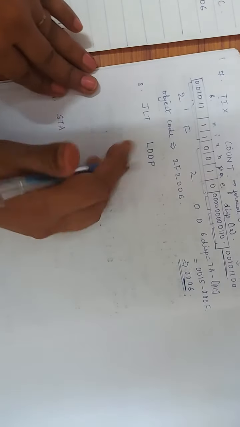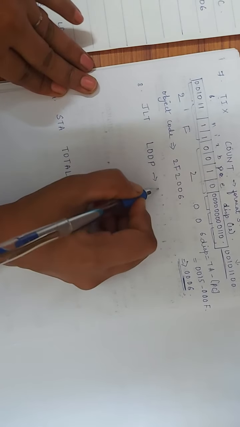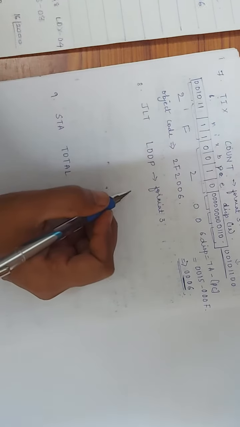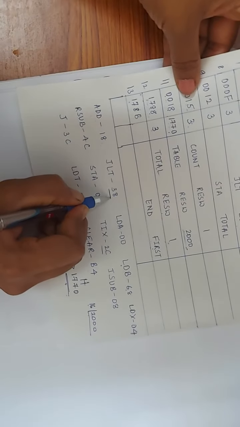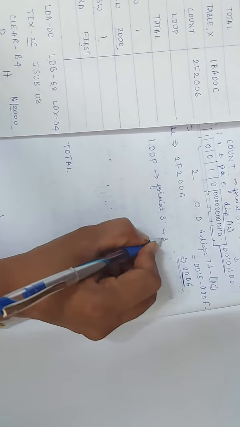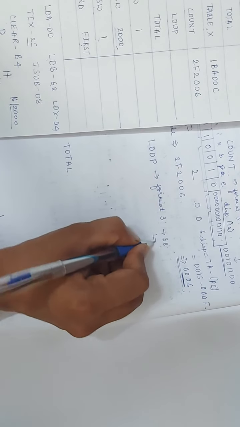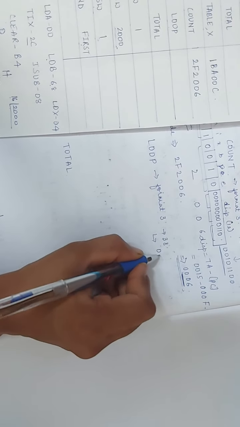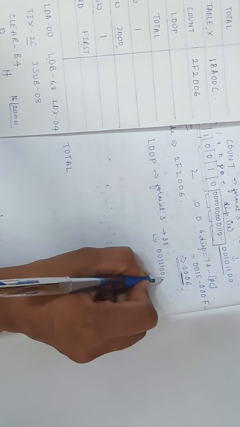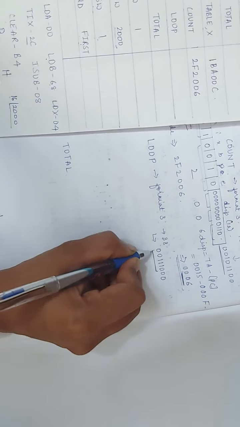Next, JLT LOOP. JLT LOOP is the next statement. This is also a format 3 instruction. And what is the opcode value for JLT? The opcode value for JLT is 38. So 38, how is it represented? 00111000. Take the first 6 bits.